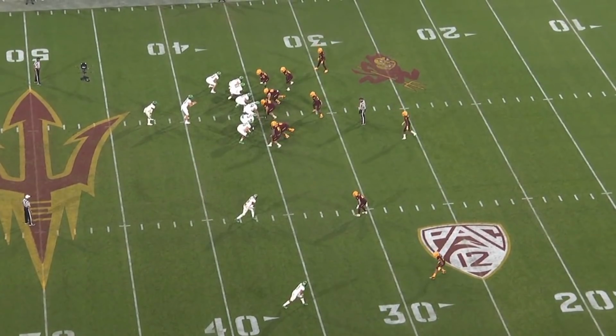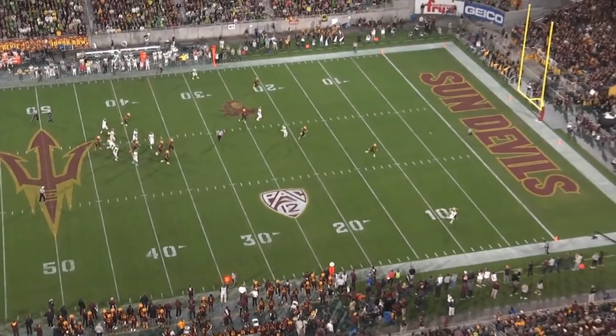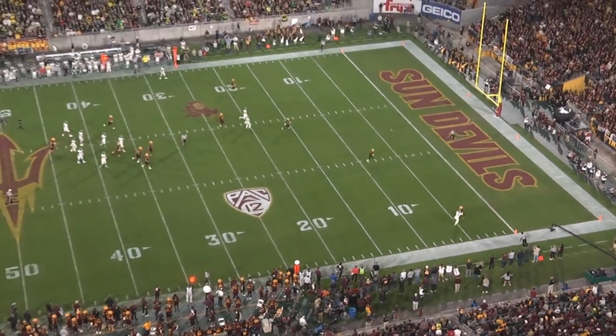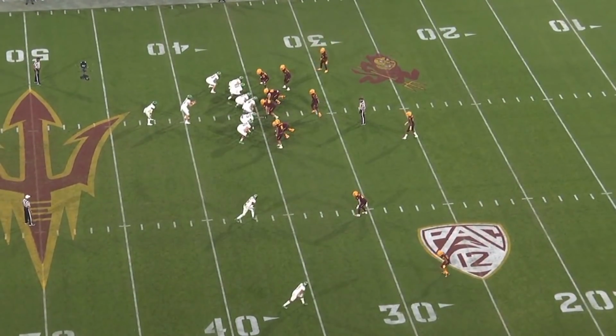So 12 personnel, 2x2. Looks like they get a free play here. Take a shot down the field. I love it. This is excellent. This is good quarterbacking. Get a free play where they jump offsides right here. Boom, they're offsides. Center snaps it.